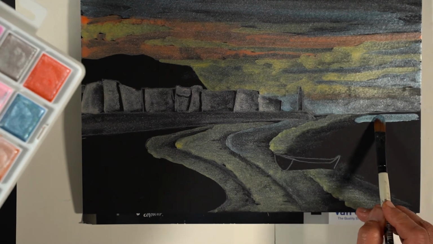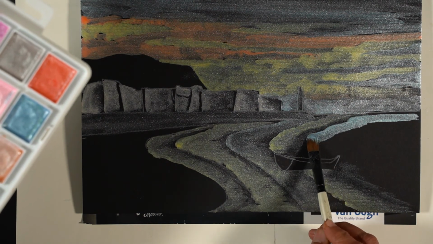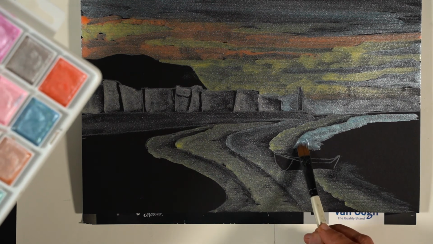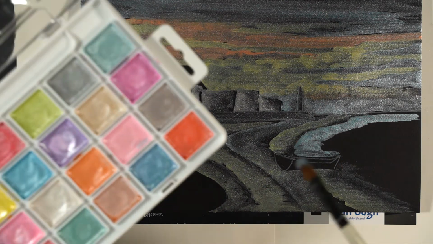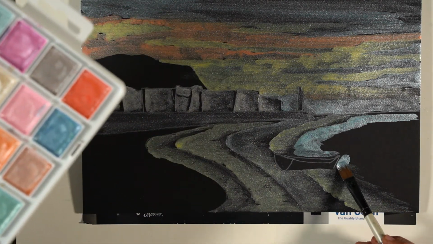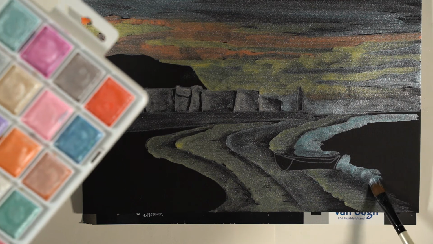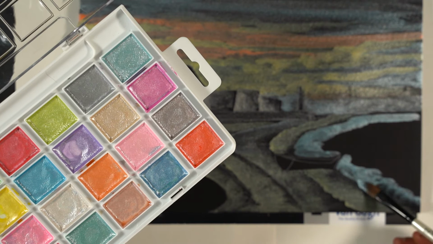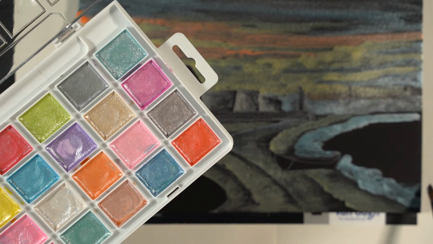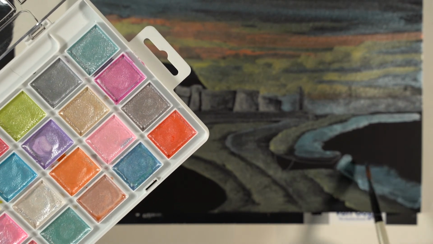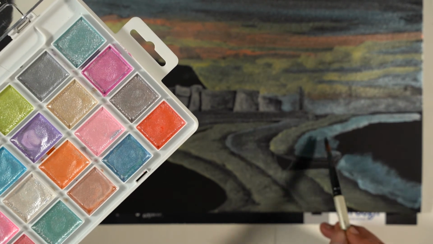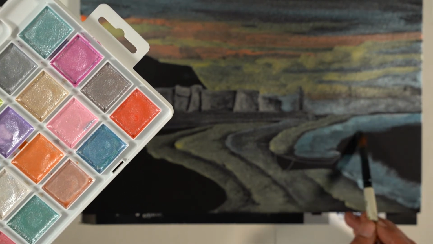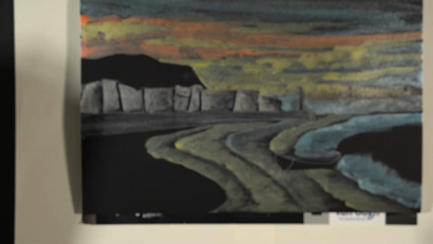Going in again, blue, this time. And put this really good strong line. Now I'm going to bring it in here. And we're going to push, push, push, push, push. Like this.